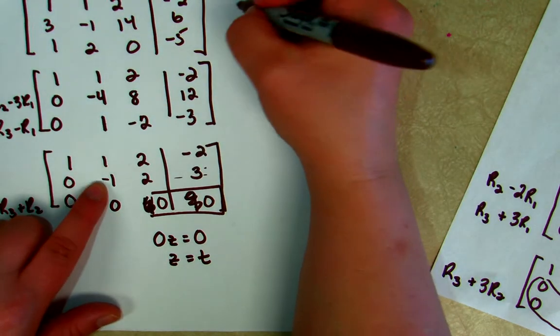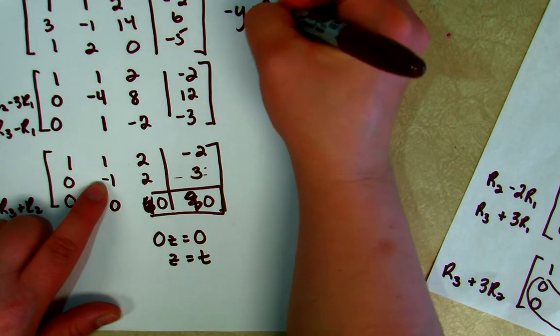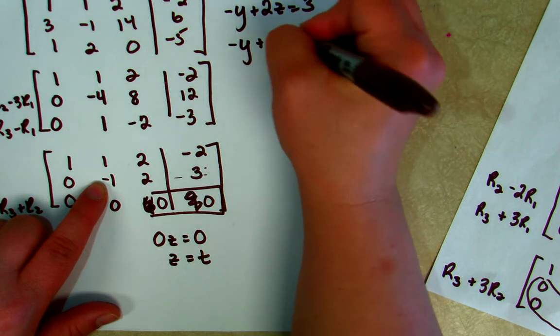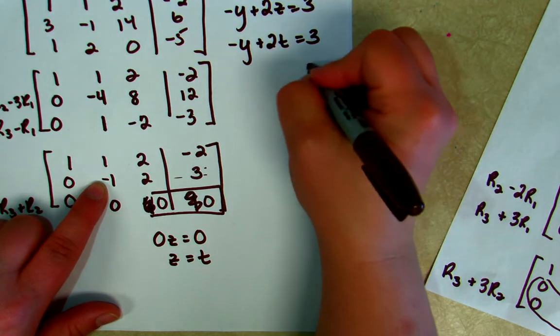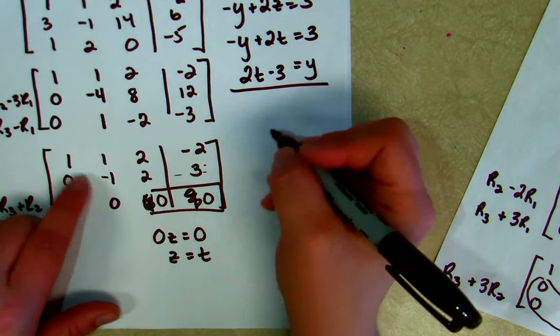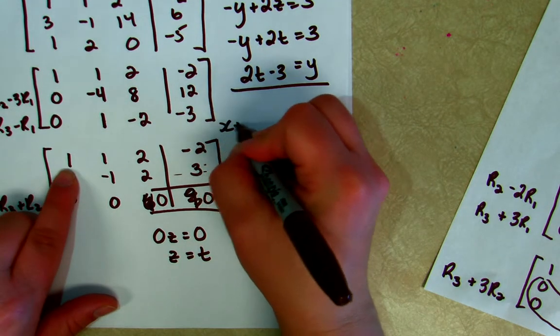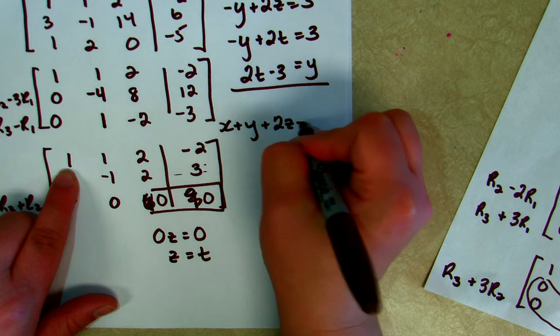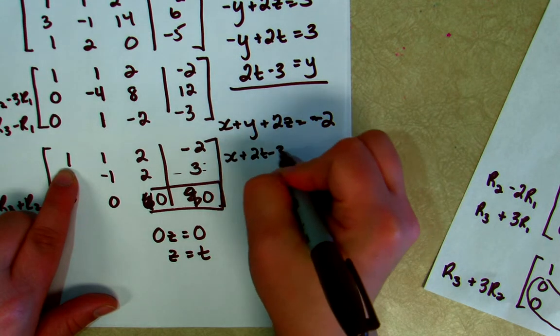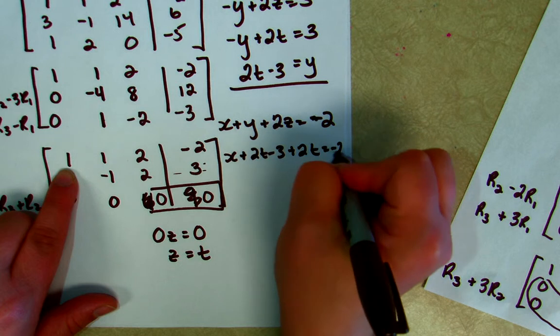So then I get negative y plus 2z equals 3, which is negative y plus 2t equals 3. I'm actually going to bring the y over here. So y is 2t minus 3. Now I need the x. X plus y plus 2z equals negative 2. So x plus 2t minus 3 plus 2t equals negative 2.